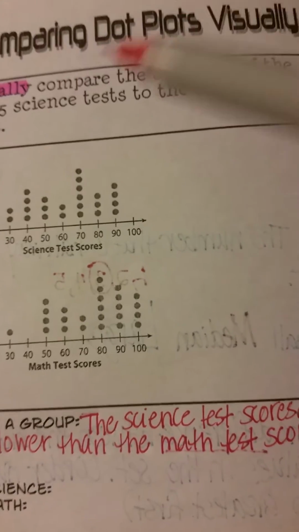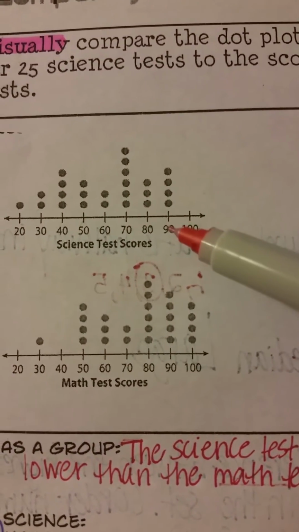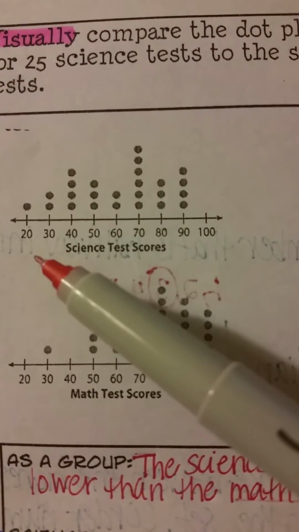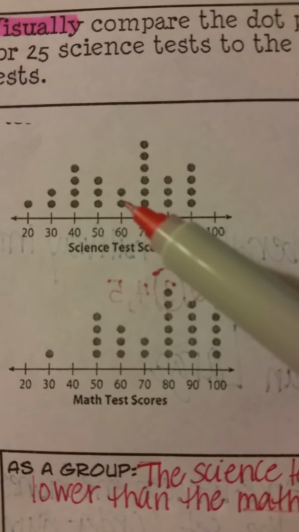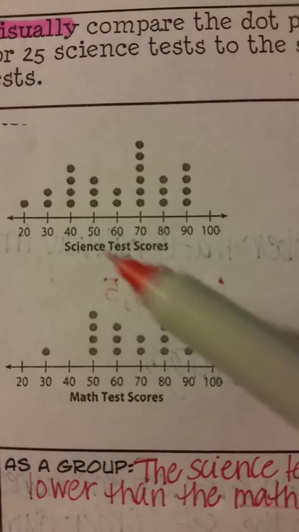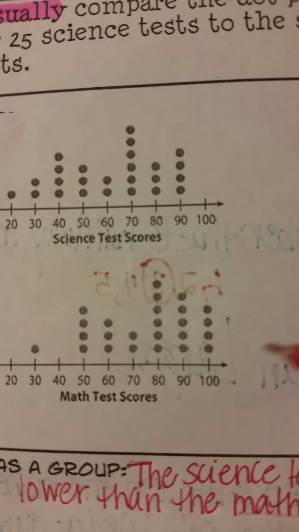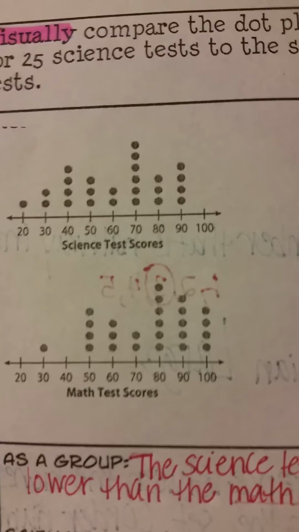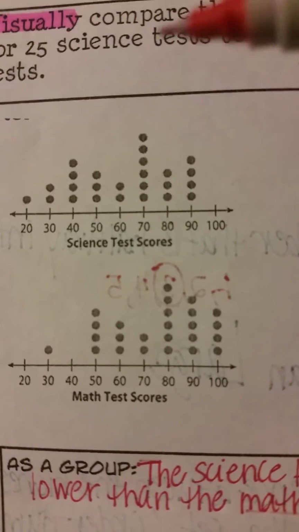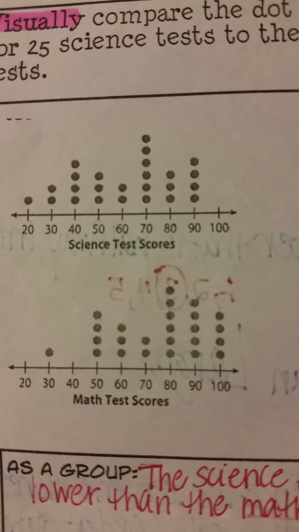So let's look at the science test scores. We know that the higher the grade, the better. So let's look at how many grades are below 70 on the science test. On the science test, you have more that were below 70. On the math test, you have more that were above 70. So that's how, as a group, we just did that visually. We can see that the math test scores were higher than the science test scores.